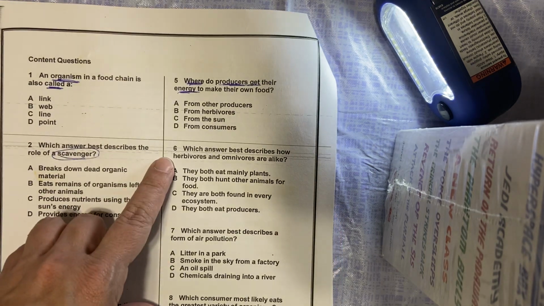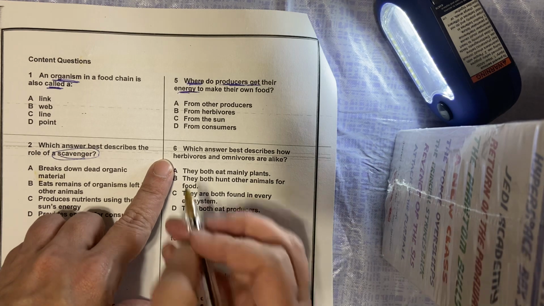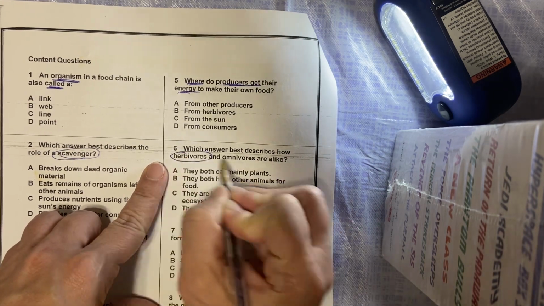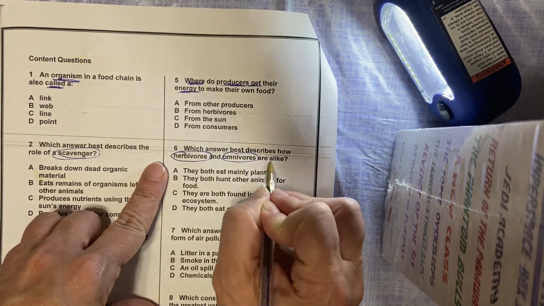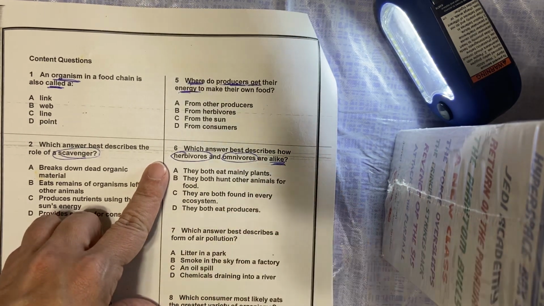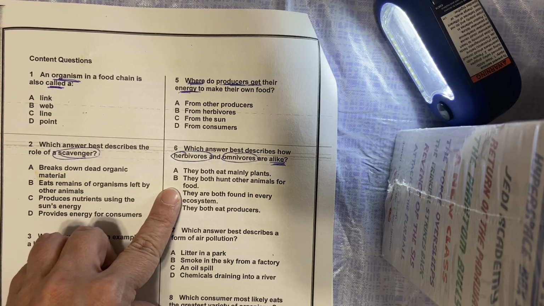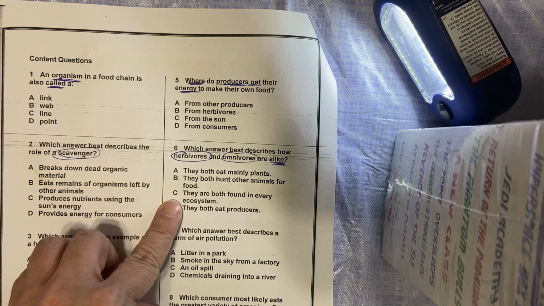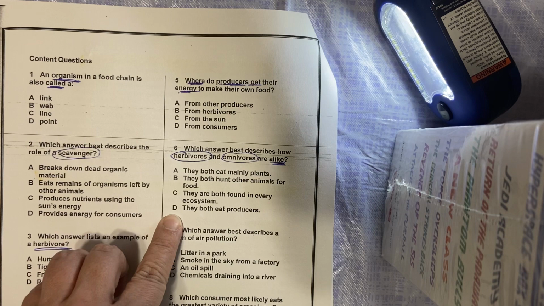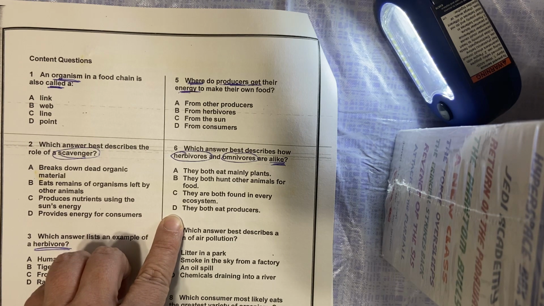Number 6, which answer best describes how herbivores and omnivores are alike? So we have to know what this means, we have to know what this means, and we have to know how they are alike or how they are the same. A, they both eat mainly plants. B, they both hunt other animals for food. C, they are both found in every ecosystem. Or D, they both eat producers.